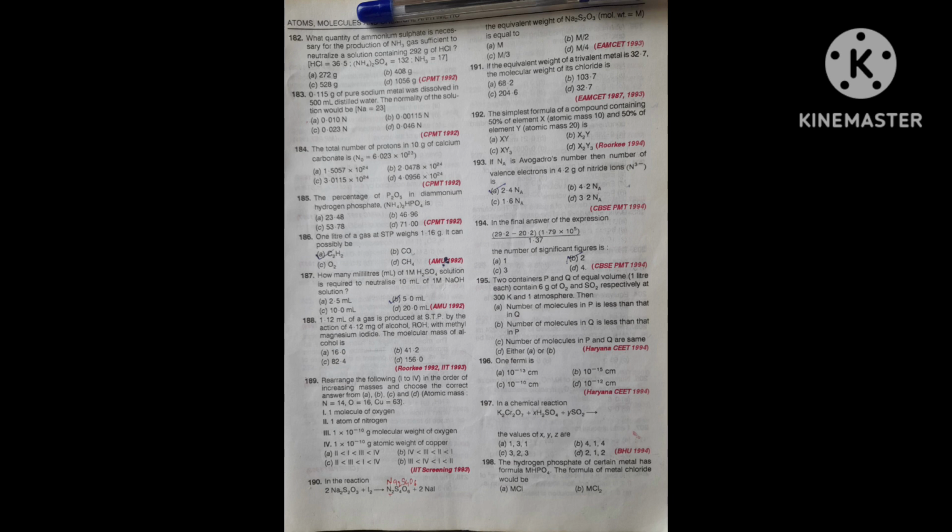In P 6 gram O2 and in Q 6 gram SO2. Separately they are kept, first container P, second container Q, both 1 liter, containing 6 gram of O2 and SO2 respectively at 300 K and 1 atmosphere.